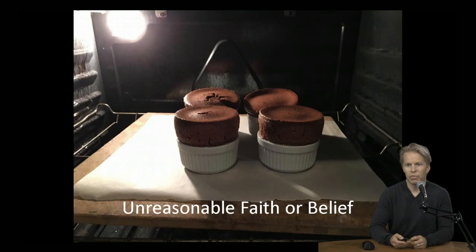When she called to find out why the bowl of water was used, grandma said, "Because the rack holder was broken in my oven, so I had to balance the souffles on the rack with a bowl of water." So for all those years, her mother had an unreasonable faith that she needed the bowl of water to make good souffles, even when she was cooking in a different oven.